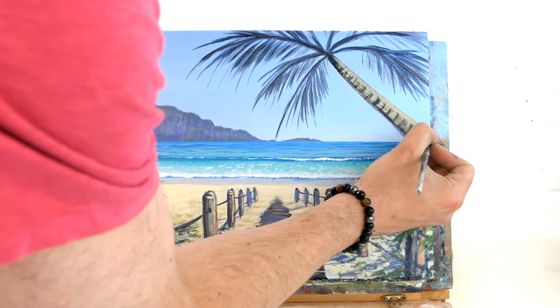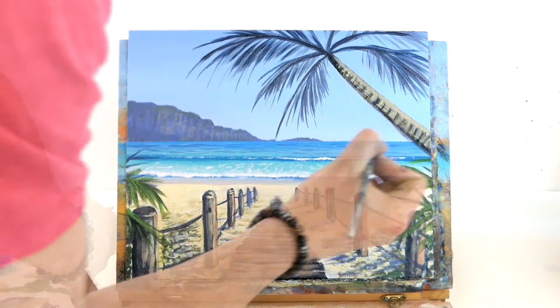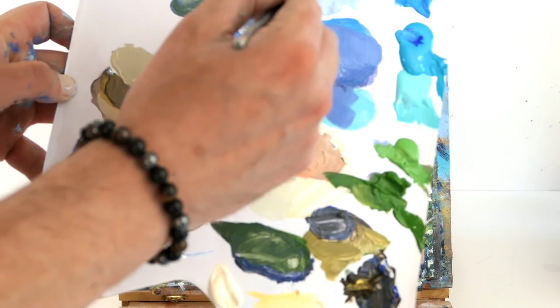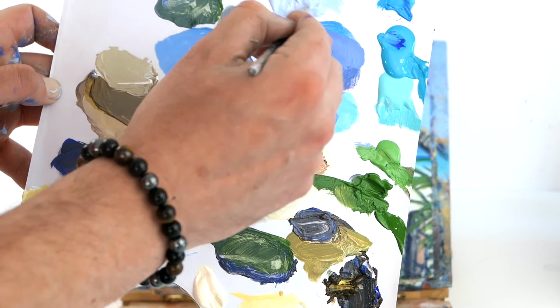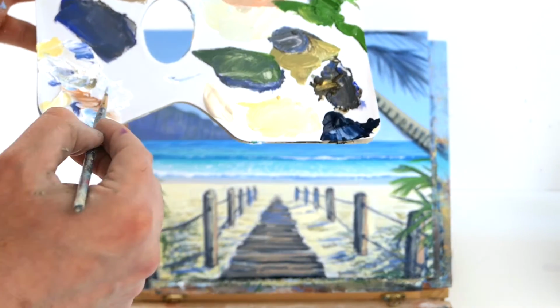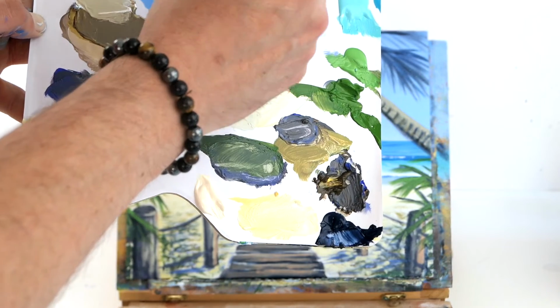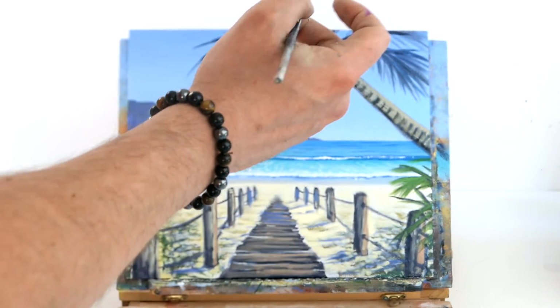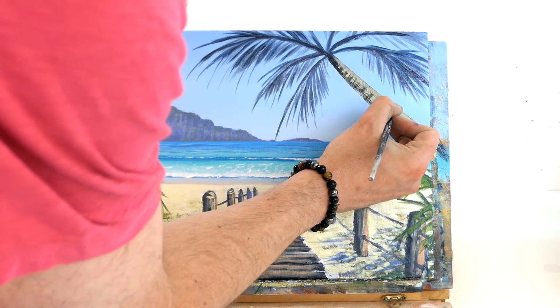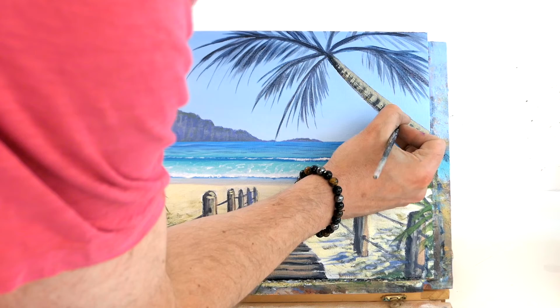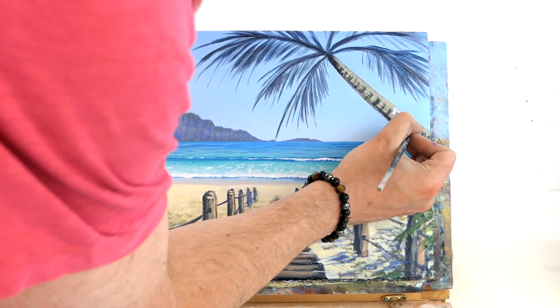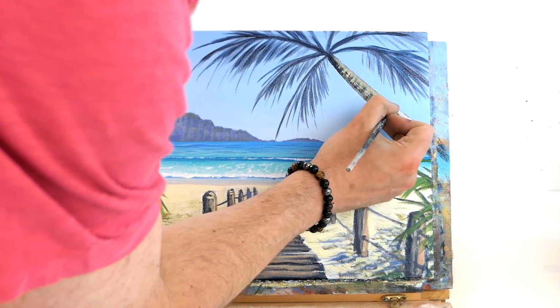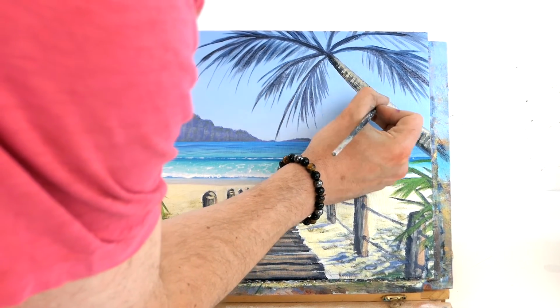So same colour as the horizon, white, cerulean blue and a little tiny dot of cobalt blue. And just add a little bit more white, just to make it even brighter, just on this outer edge.